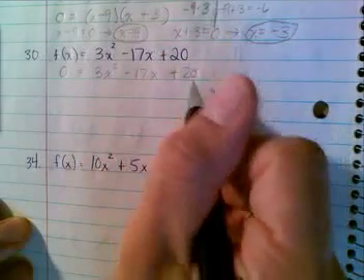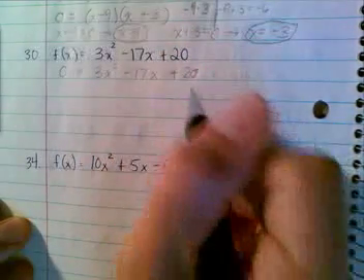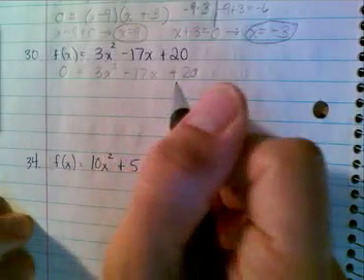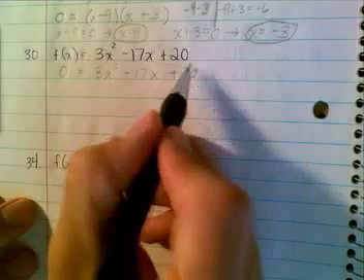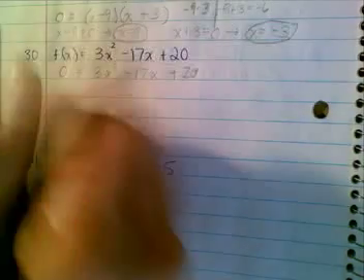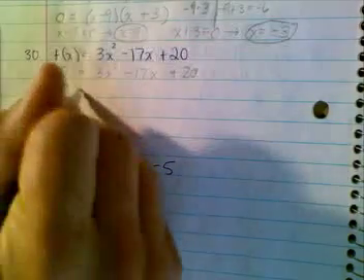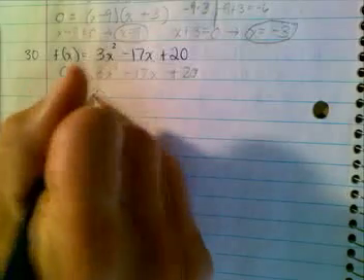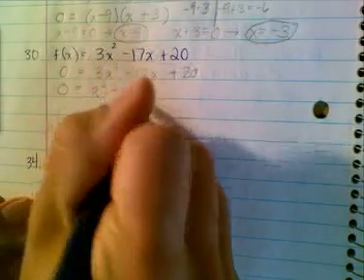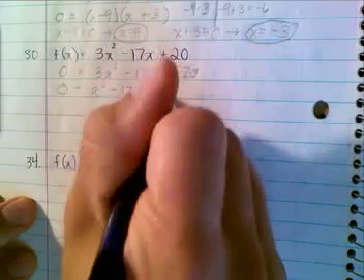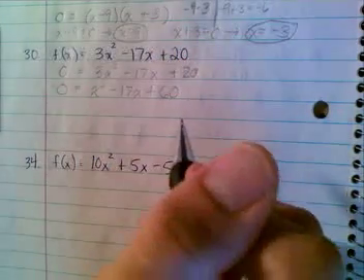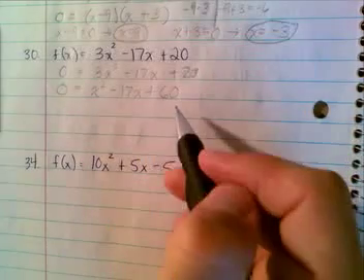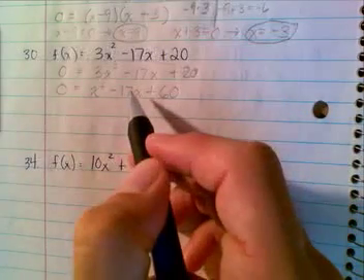And then from here, what you're going to do is use something called the Lizzie method. And remember, the Lizzie method is where you take the 3 and you multiply it by the 20, the first number times the last number, and rewrite the quadratic. So here we are, x squared minus 17x plus 60. Now you have to ask yourself, what multiplies up to 60 and adds up to 17?